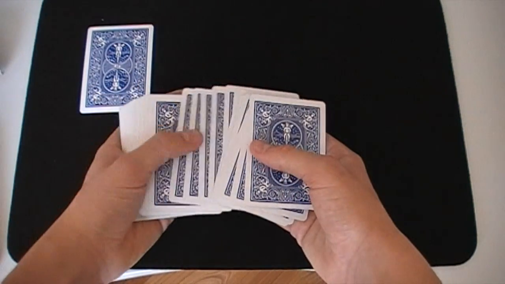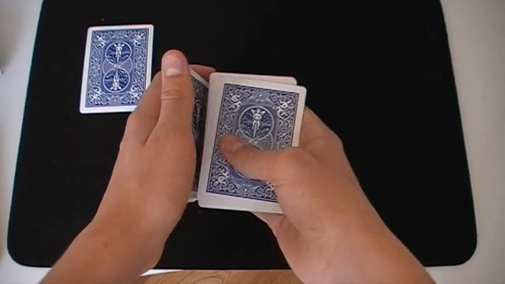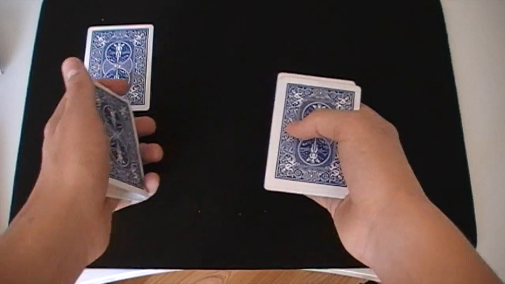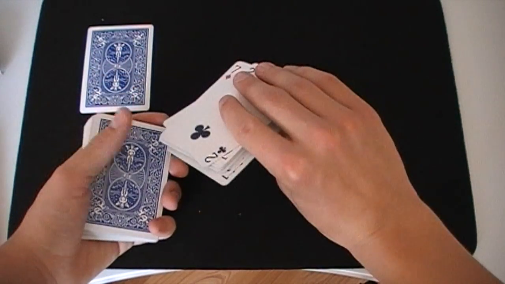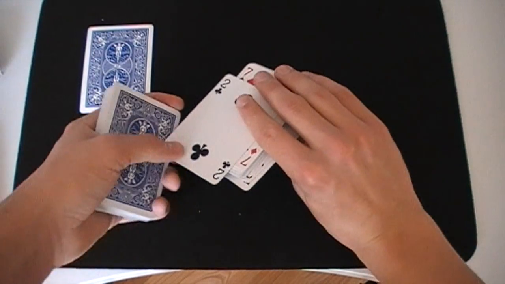But what I would say is, tell them to touch the back of any card. If they touch the back, you square them up using the packet in your left hand as a buffer to square them up into your right hand. And then you turn the right hand's packet face up to show which card they've selected. So in this case it was the 2 of clubs.